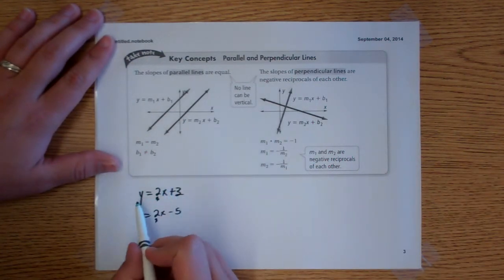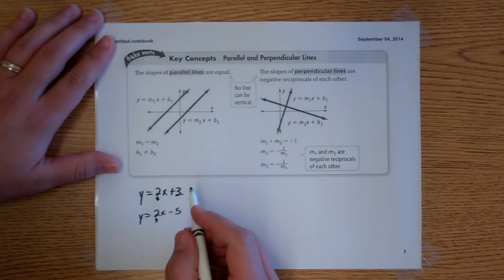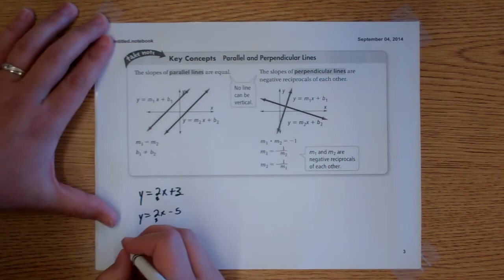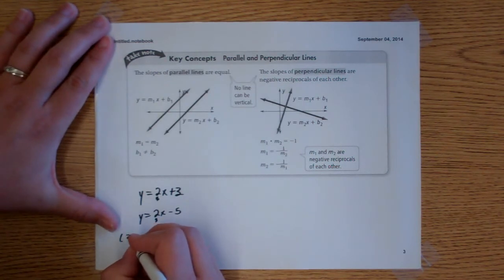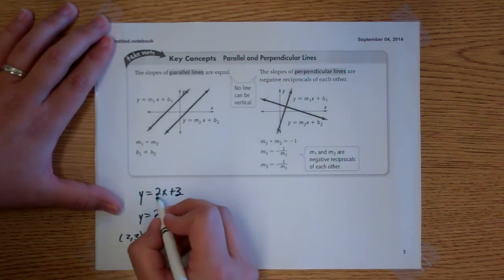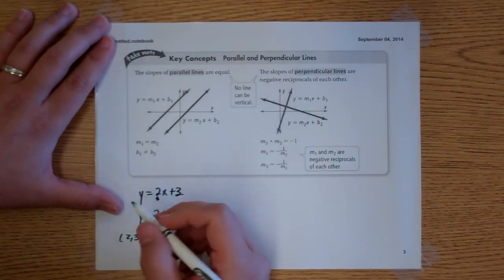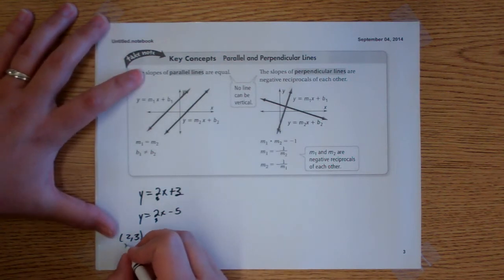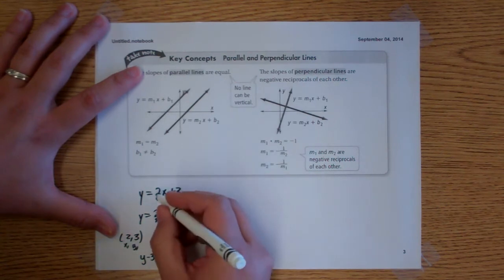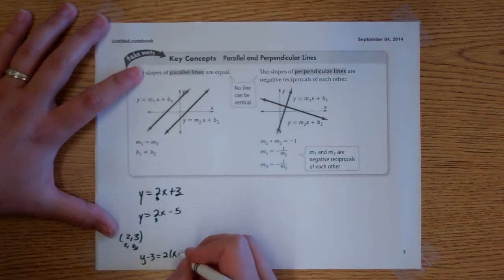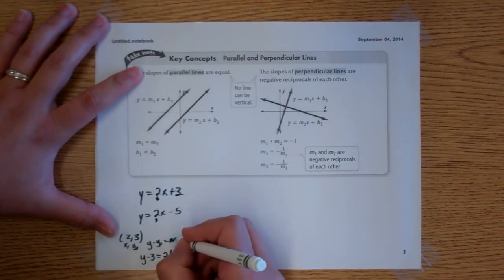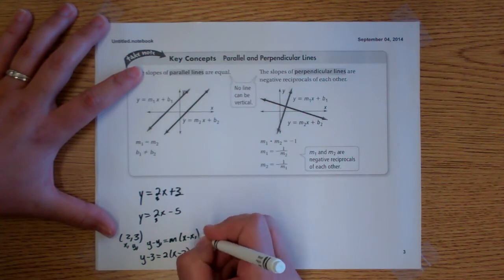So if I gave you y equals 2x plus 3, and I said write the equation of a line parallel to this one that goes through the point 2, 3, well, you'd use your point slope form because you have your slope, which we know is 2 because it has to be parallel. And then this would be your x1, y1. So you'd have y minus 3 equals m, which is 2, times x minus 2. Remember, point slope is y minus y1 equals m times x minus x1.